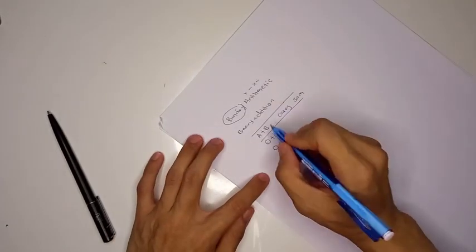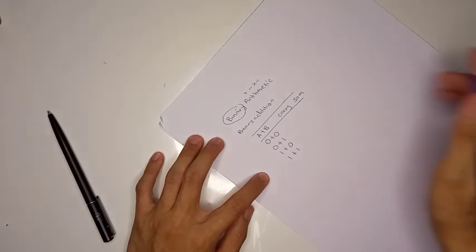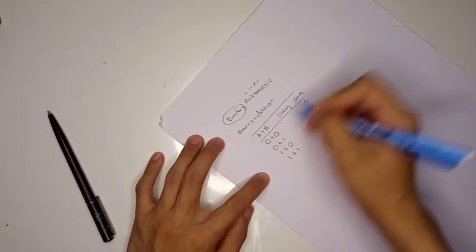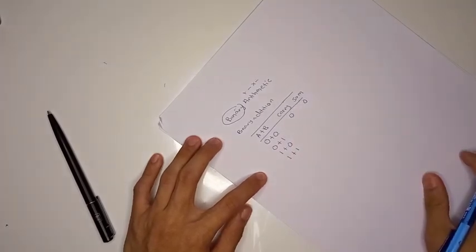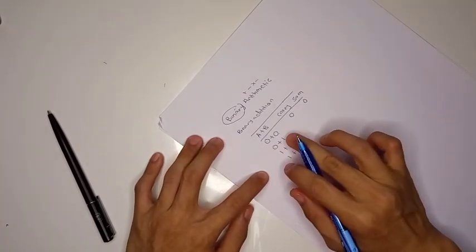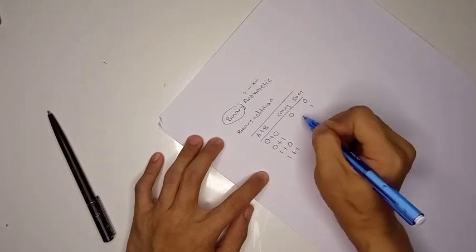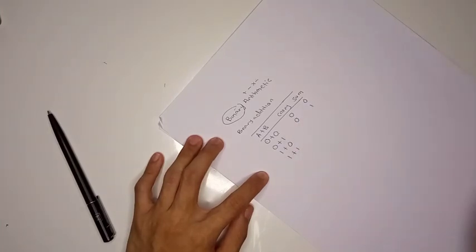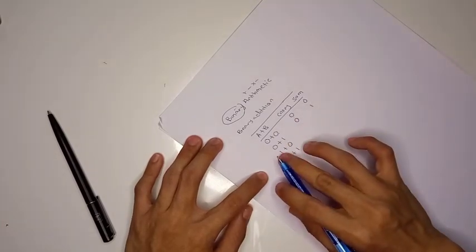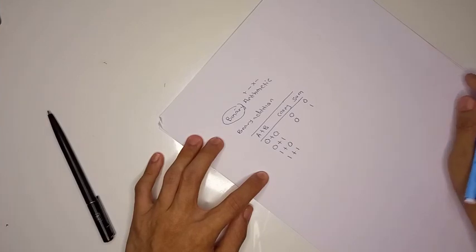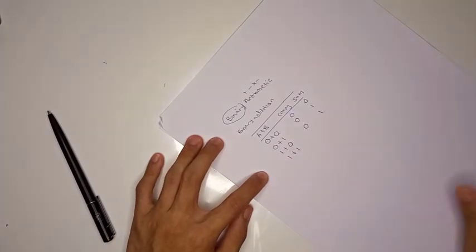Now let me consider 0 plus 0. What is the result of the summation? 0, and we have nothing to carry, so another 0. How about 0 plus 1? The summation is 1 and the carry is 0. Nothing to carry, we only have a summation of 1. How about 1 plus 0? The result is also 1 with a carry of 0.